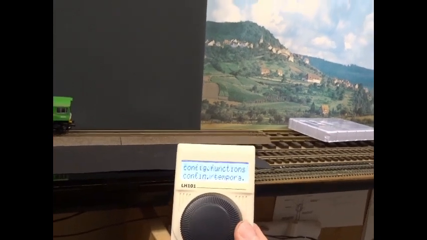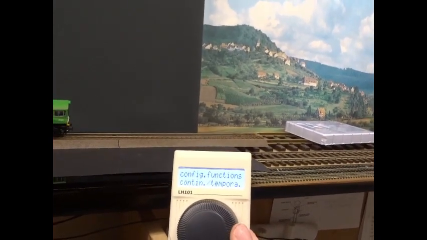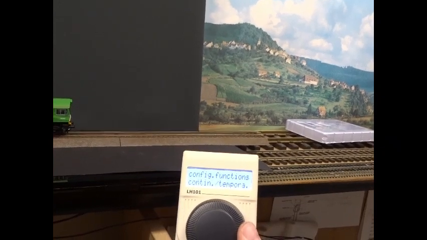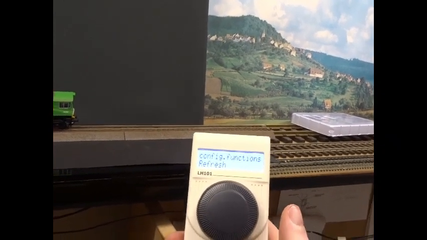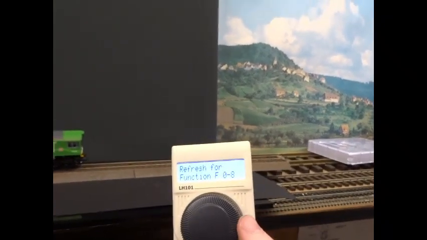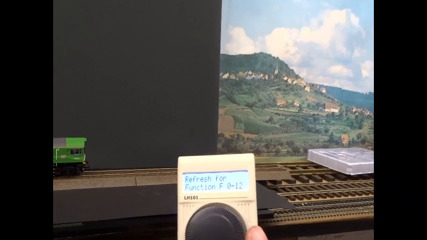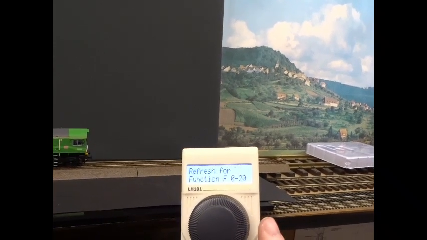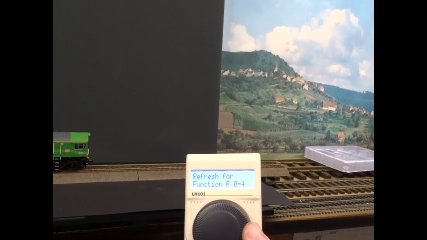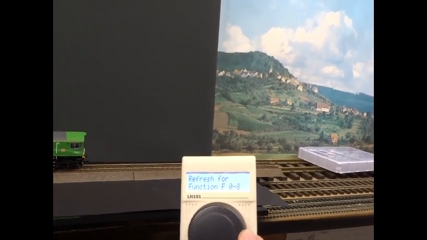It says functions configure, and you've got various different options here, and we want to go to refresh. So click into that and it's refreshing for function 0 to 8. You could do 0 to 12, 0 to 20, 0 to 28 and 0 to 4 as an option.